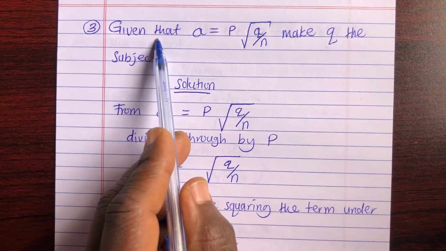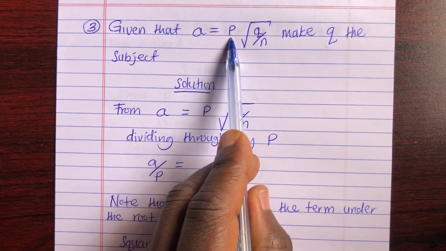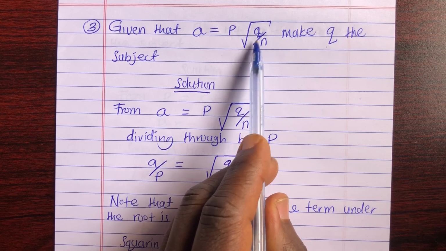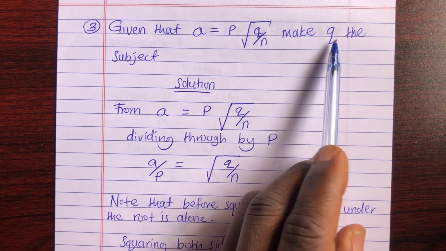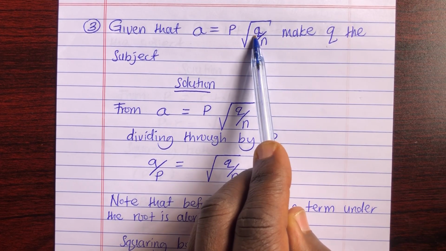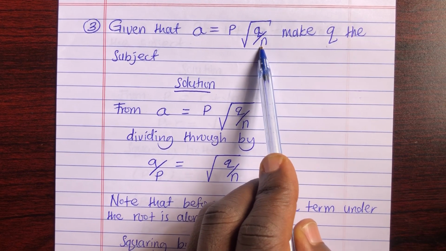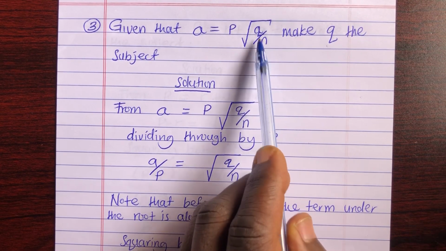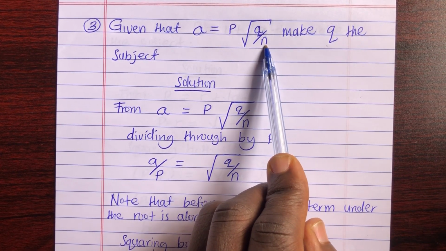In example 3, we are given that A equals P times the square root of Q over N. So they want us to make Q the subject, but the Q they want us to make the subject, one, is under a square root, which is defending it from being made the subject. Two, it is also a fraction. So those are two cases to handle.